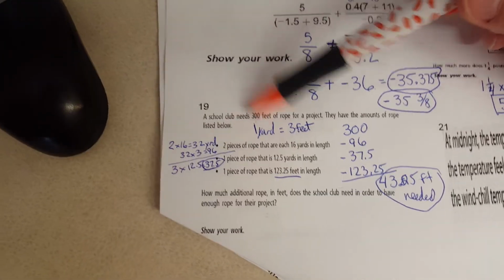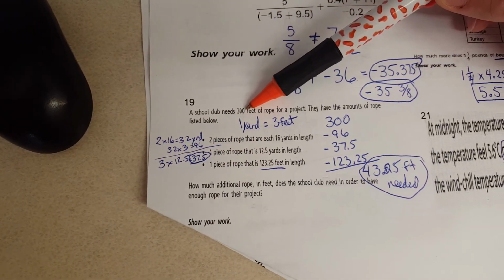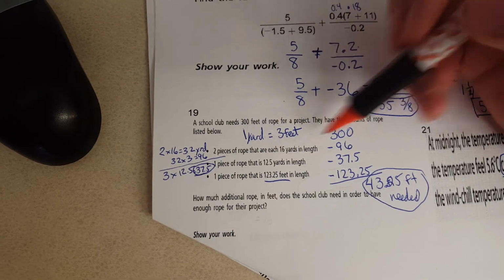For 19, you need 300 feet of rope. The question has things where it's talking about yards.